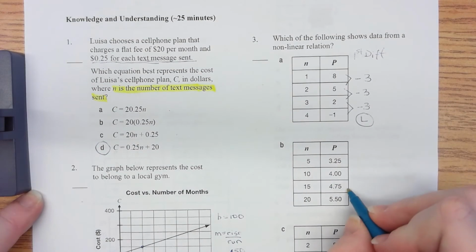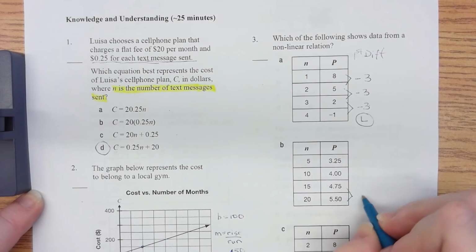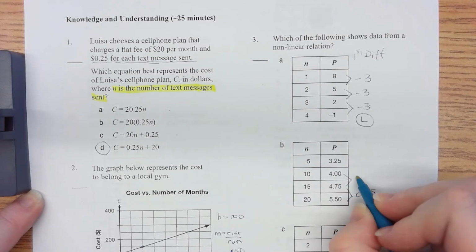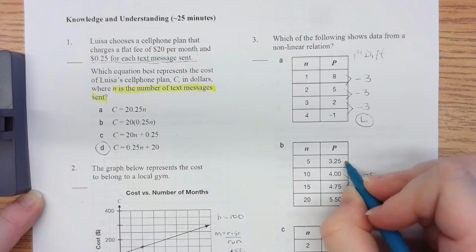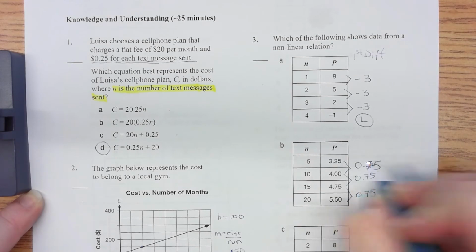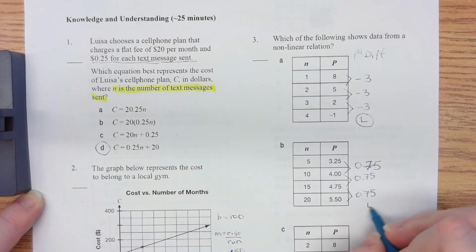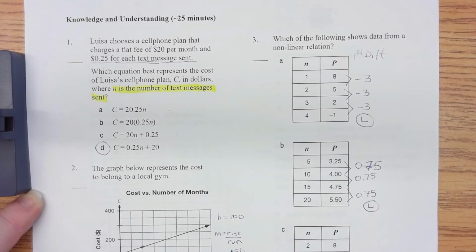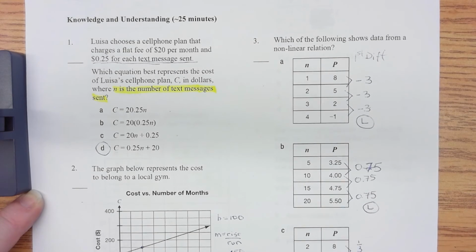Then I'll check the next one. 5.50 minus 4.75 is 75 cents. 4.75 minus $4 is 75 cents. And $4 minus $3.25 is 75 cents. Since these are all a constant value, I know it has to be linear. Again, 9 minus 8 and 2/3 is a third. 8 and 2/3 minus 8 and 1/3 is a third. And 8 and 1/3 minus 8 is a third. Again, they're all a constant value, so this one would be linear.